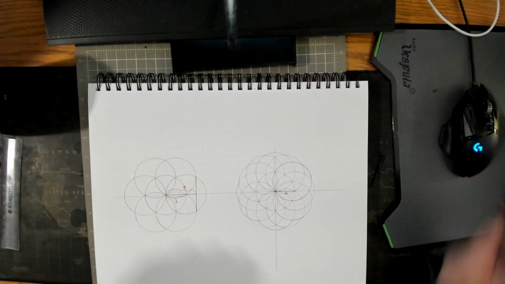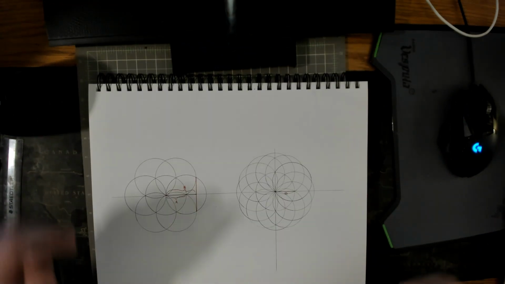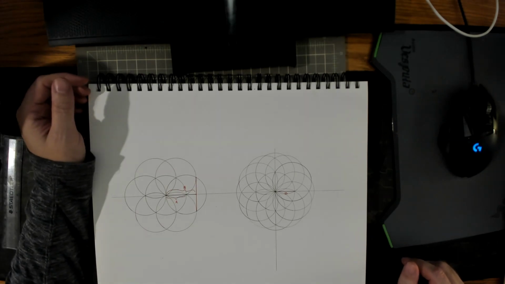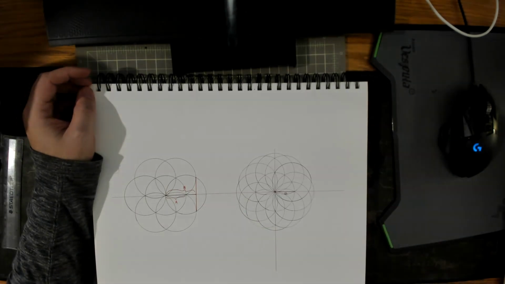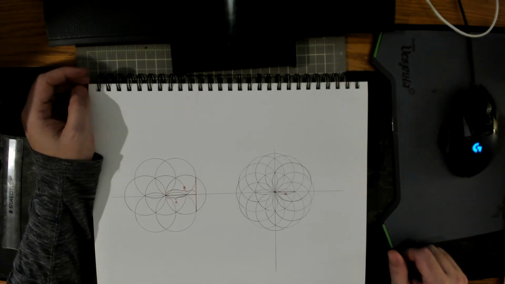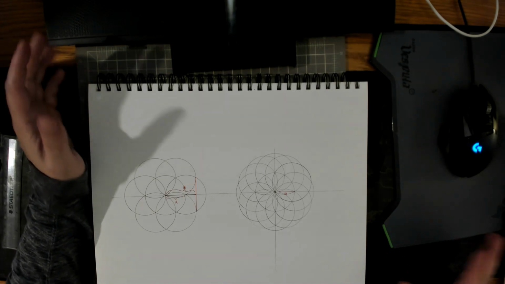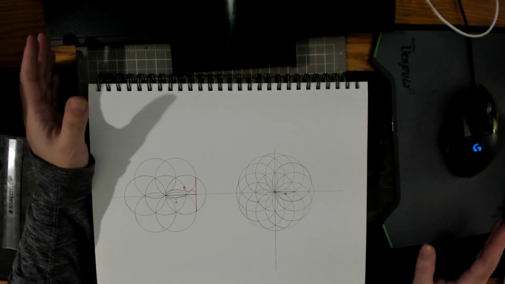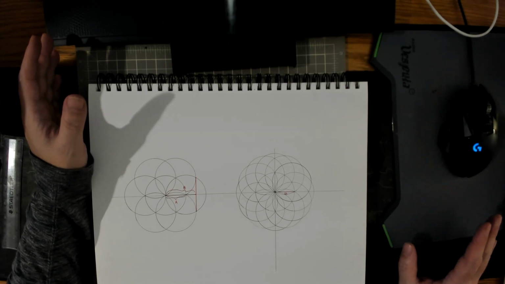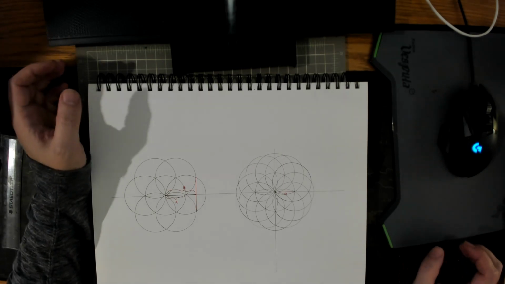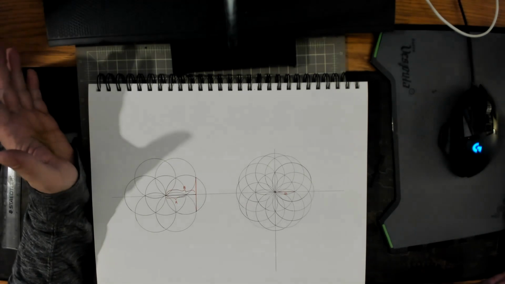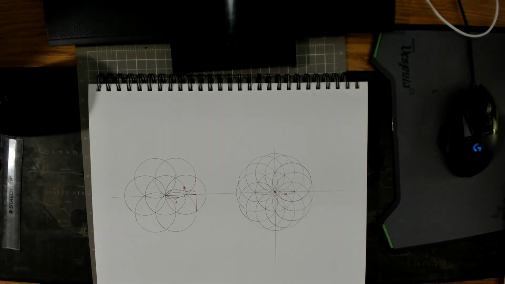Hey there. I wanted to put this video together just to go over my method for making the nonogram. I know I've received a little bit of criticism for my method, being told that it's got too many steps, it's unwieldy, and that's absolutely true. I can't argue with any of that.